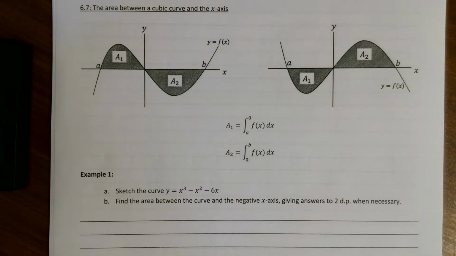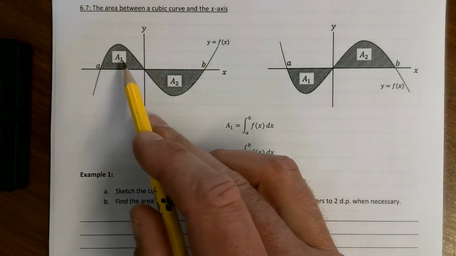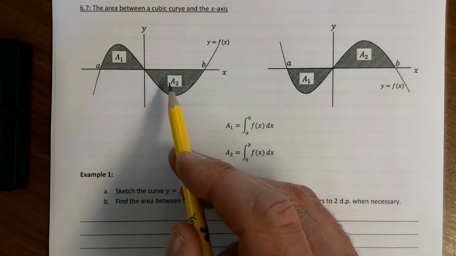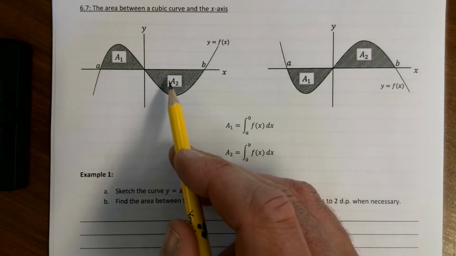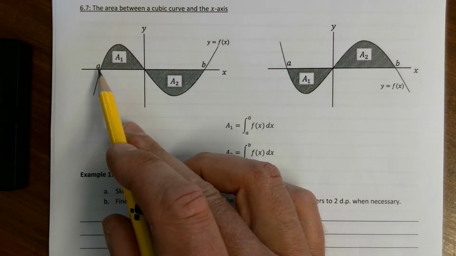This is GCSE Further Pure, and we're in Unit 6 Integration, and we're now looking at the area between a cubic curve and the x-axis. Quite often a cubic curve will look like this, and so there's two regions that we need to find the area of. You just need to be careful, because if you integrate between b and a here, it's actually not going to give you a true answer.